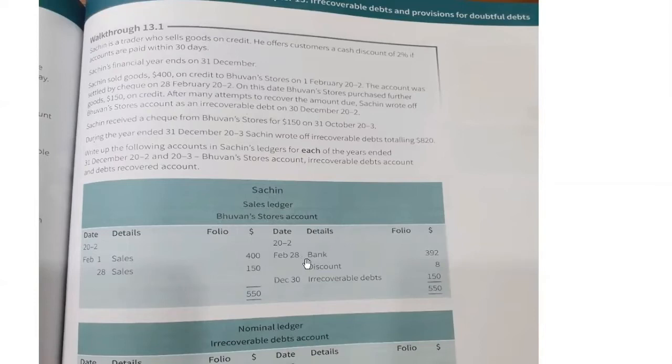Then on February 28th, since Bhuvan paid back the amount owed on 1st February within 30 days, Bhuvan stores is entitled to get $8 of discount received from Sachin, which is the discount allowed from Sachin basically. So it's 2% times $400 is $8 credit from Bhuvan store's account. And of course, $392 from Bhuvan stores to Sachin's bank account.